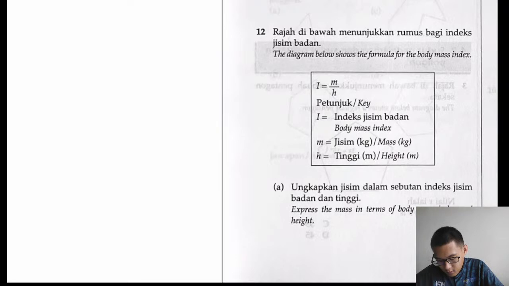Express the mass in terms of body mass index and height. Okay, this one we need to check mass. Mass is m. In terms of body mass index, this one is I, and height is h. So express m as the subject. Okay, so m is the subject. I equal to m over h, where m equal to Ih.